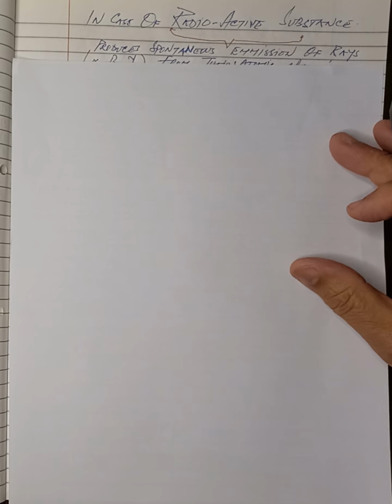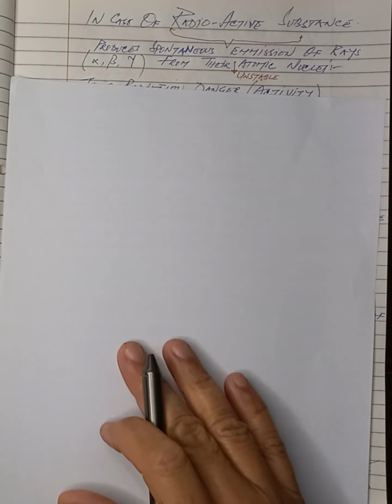Now, in case of radioactive substance, we need to understand some more. What do you mean by radioactive substance? Radioactive substances produce spontaneous emissions of rays, alpha, beta, gamma rays, from their unstable atomic nuclei. Make sure unstable atomic nuclei. In physics, you can study in detail about radioactivity.